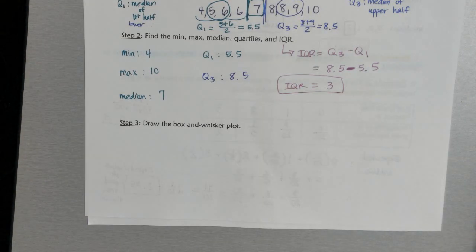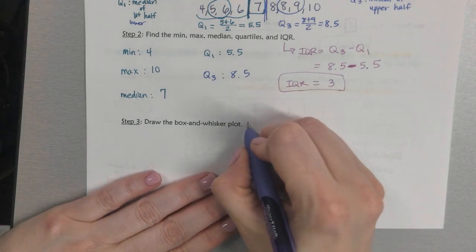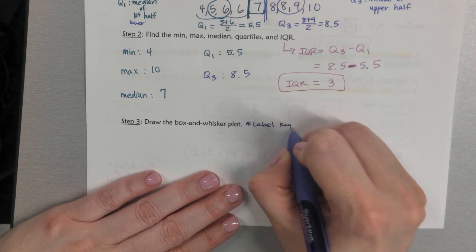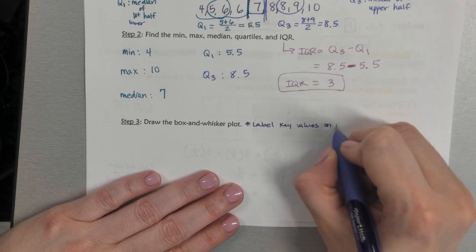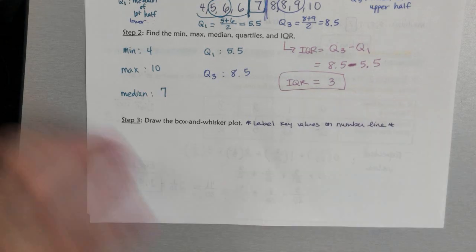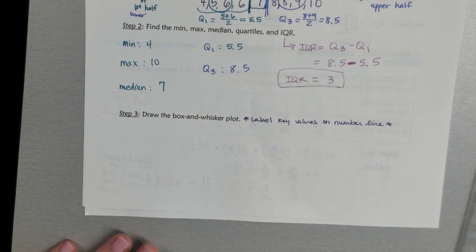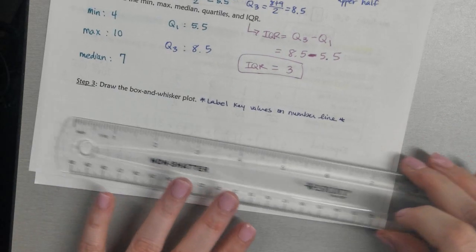Okay, so when we do the box and whisker plot, we're going to label our key values on the number line. So I'm going to help you with this. So if you look at your min is 4, your max is 10. I'm going to make my number line and then just start labeling.